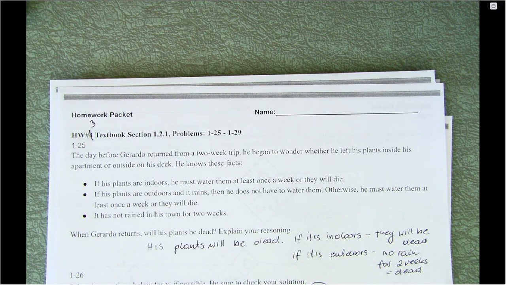And the other thing he knows, it has not rained in his town for 2 weeks. So, what happened to his plants? Well, his plants are dead. If he left them indoor, they'll be dead because he was gone for 2 weeks and he needs to water them once a week. And if he left them outdoors, they're also dead because there was no rain.